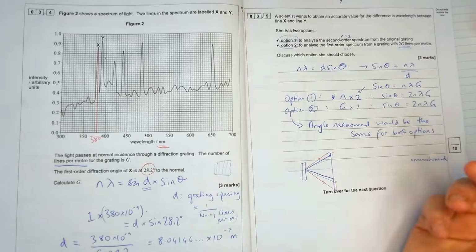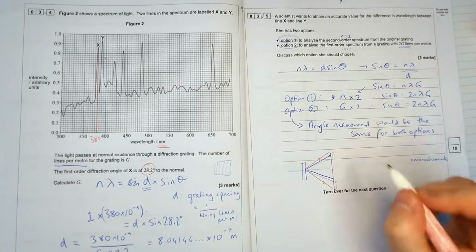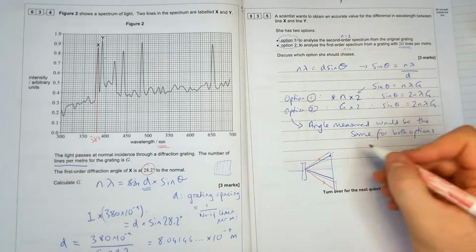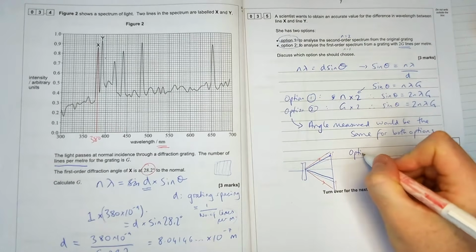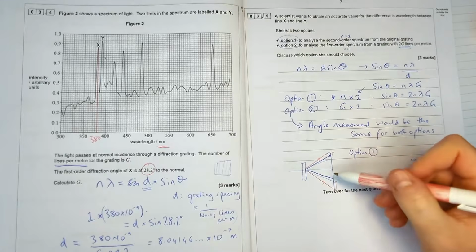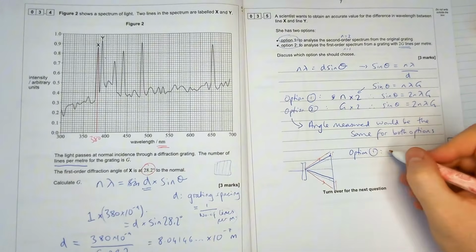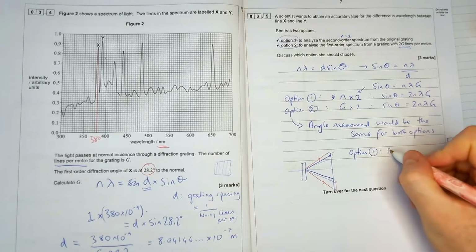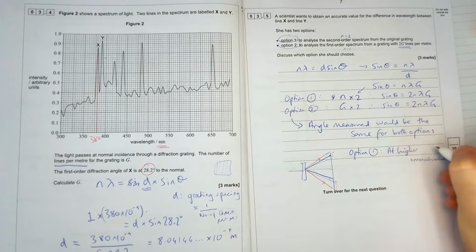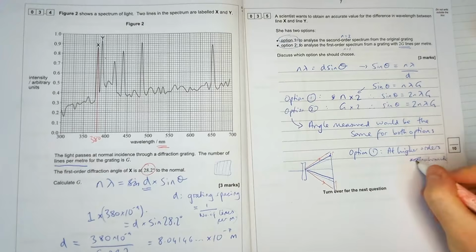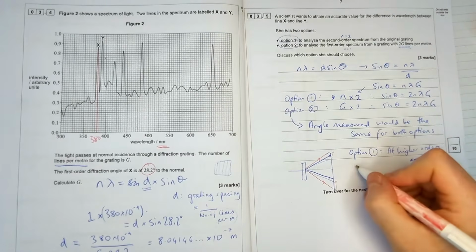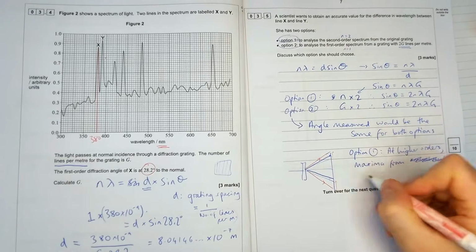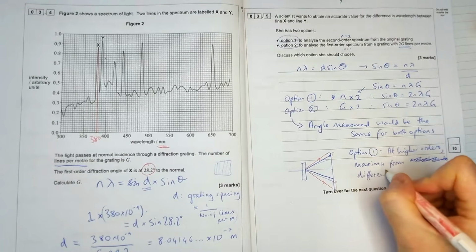So essentially the final mark is that basically option 1, when you are measuring multiple orders, you are essentially going to get some of these maxima overlapping between each other. So we'll say that at higher orders, the maxima from different wavelengths will overlap.